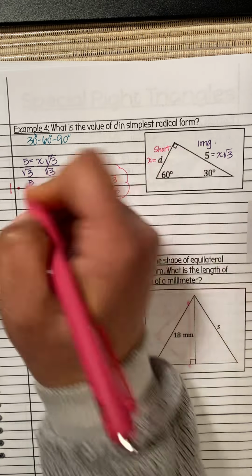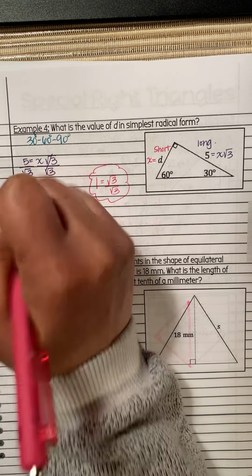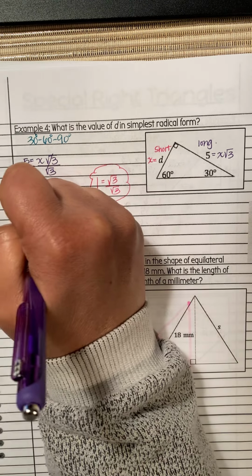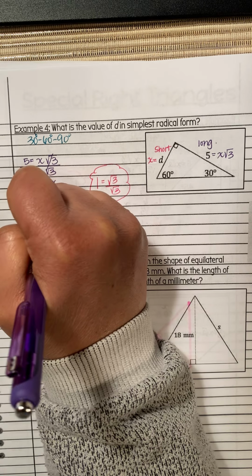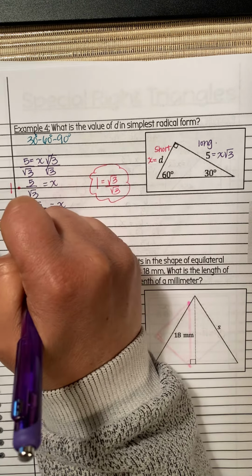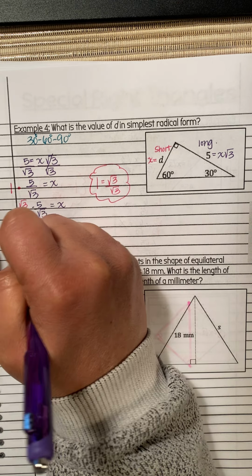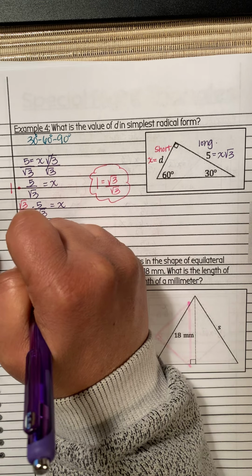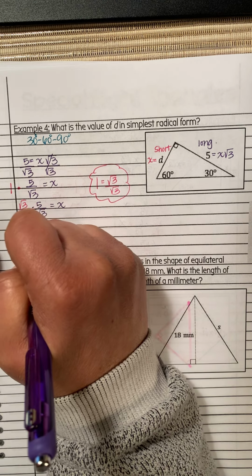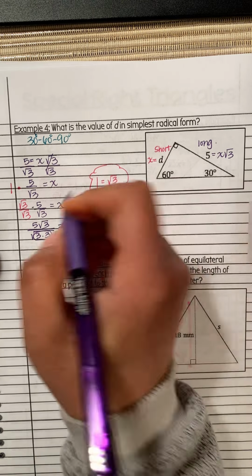Okay, and that 1 is basically the square root of 3 over the square root of 3, times 5 divided by the square root of 3 is equal to x. Well, this is just saying I have 5 times the square root of 3 divided by, underneath that radical is just going to be 3 times 3. Since I have one set of 3's, the 3's are going to come out.